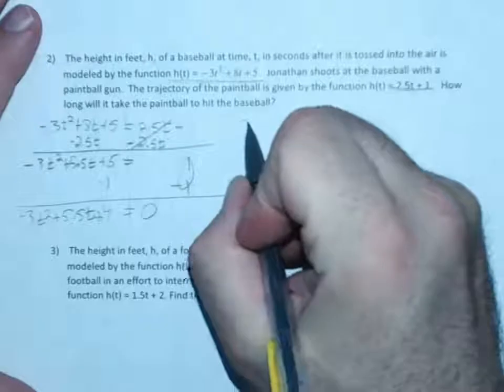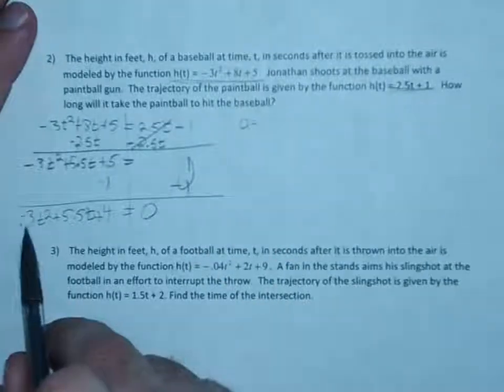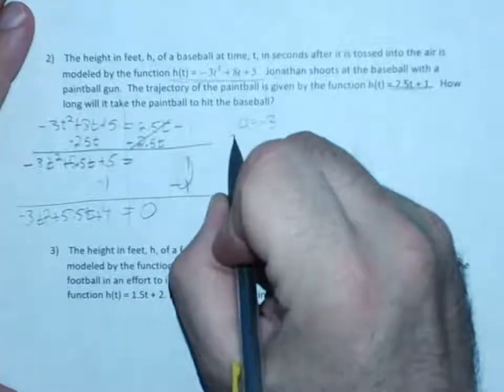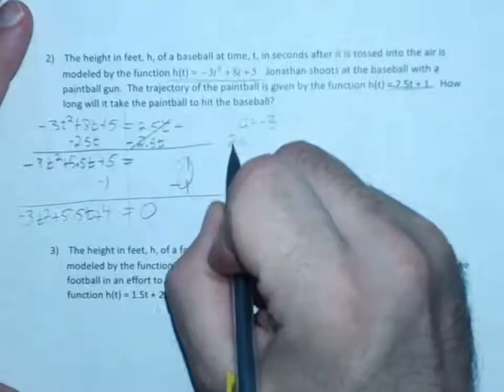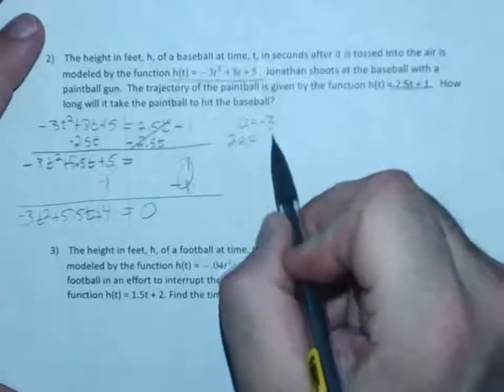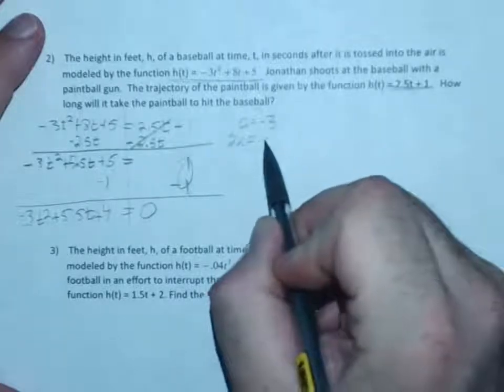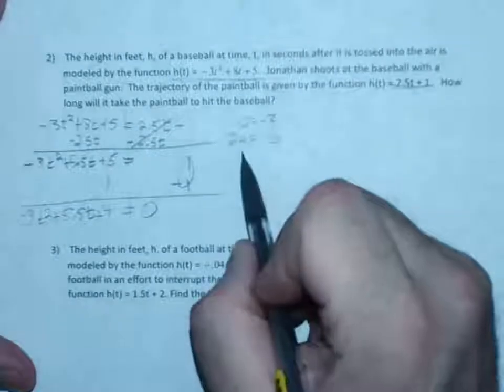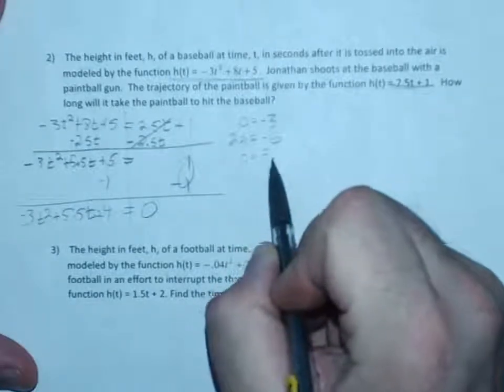So I'm going to start with a, just like most mathematicians, and that's going to be negative 3. Then I'm going to figure out what 2 times a is. So a times 2 is 2a, and if I multiply this side by 2, I need to multiply this side by 2. Negative 3 times 2 is negative 6. Then I'm going to find b. In this case, b is 5.5.